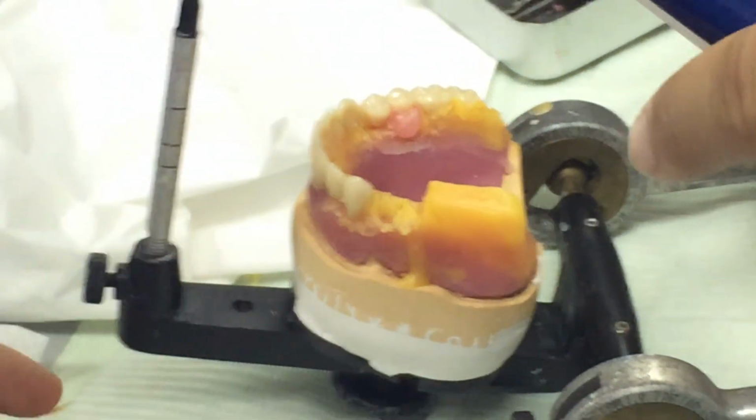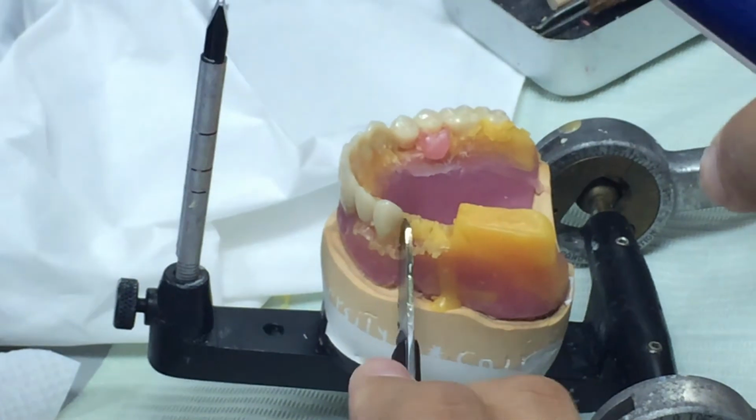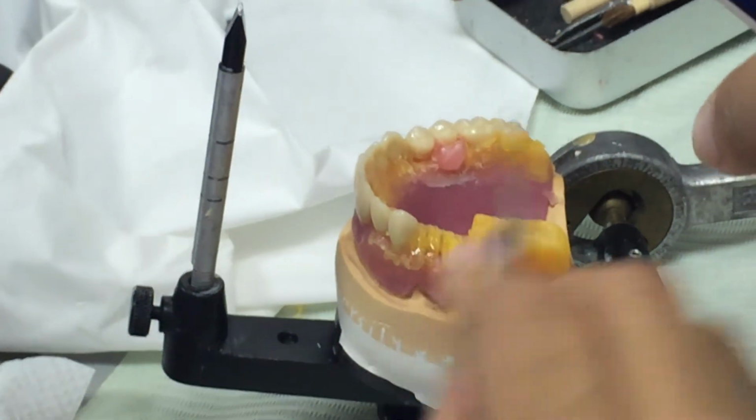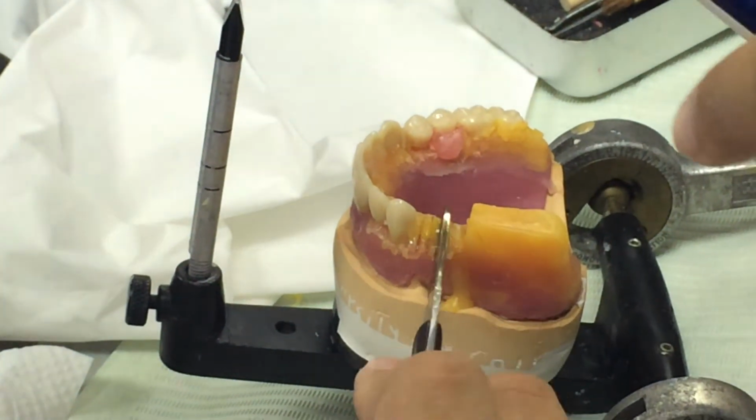Which cusp will touch the occlusal plane? The palatal cusp.